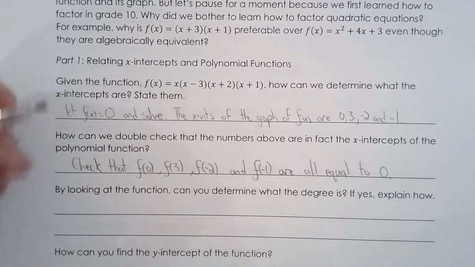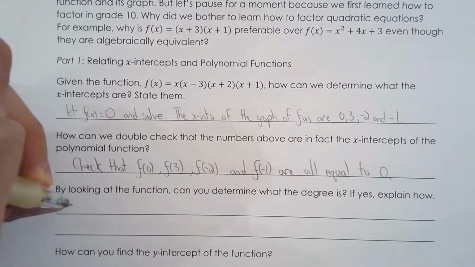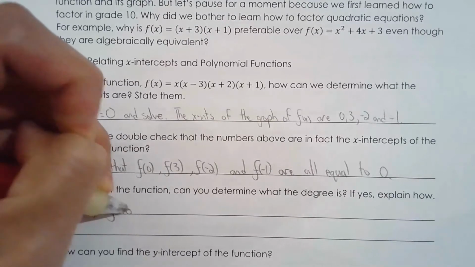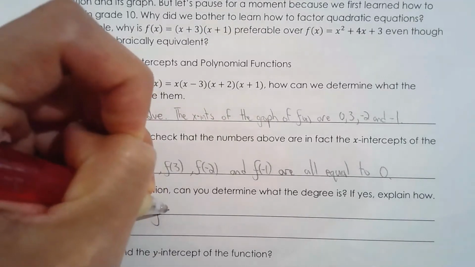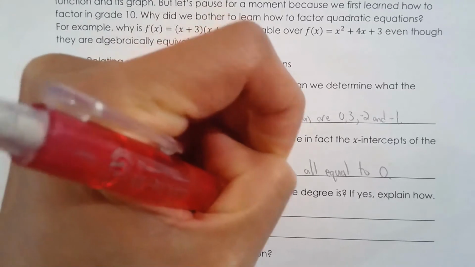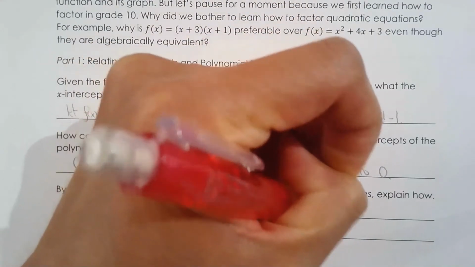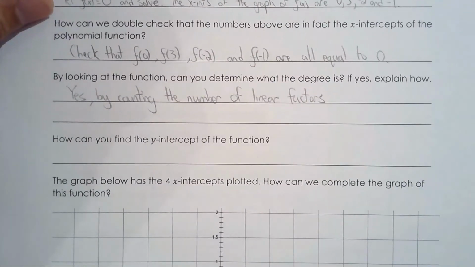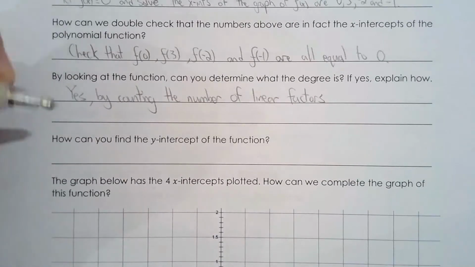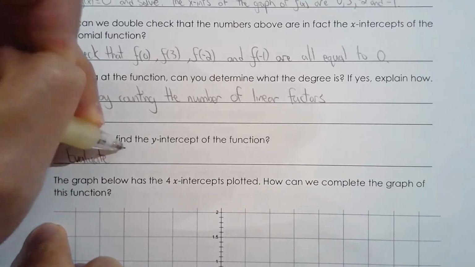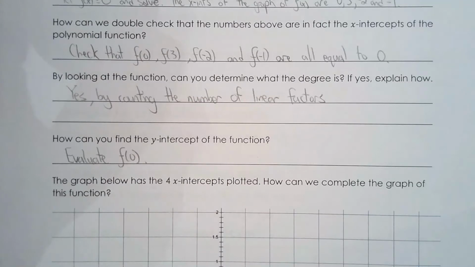So how can we determine what the degree is? Can you determine the degree? And if yes, explain how. Yes, we can by counting the number of linear factors. How can you find the y-intercept of the function? This can be applied to any function. Evaluate f of 0. When x equals 0, what is y?